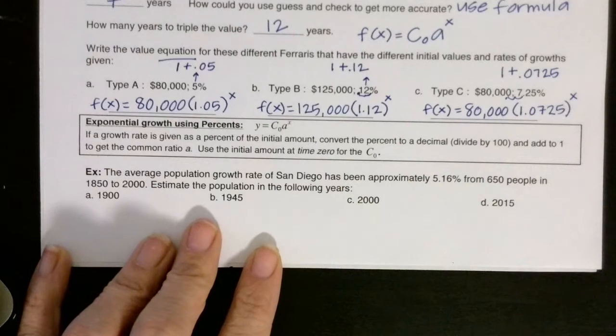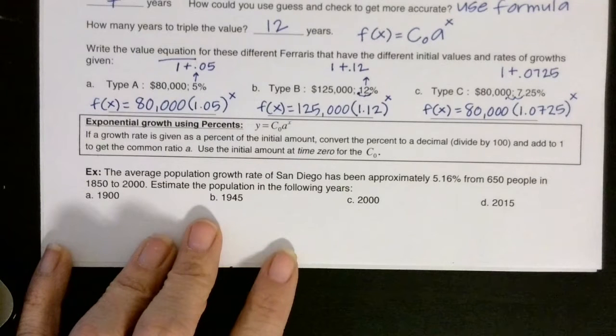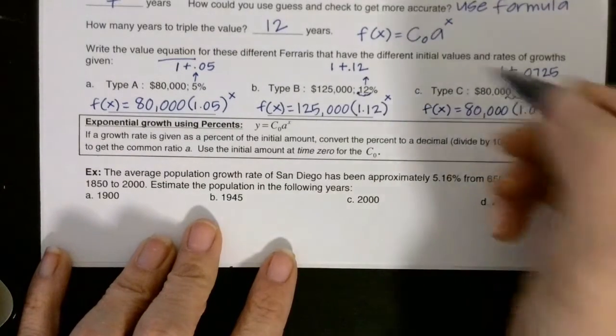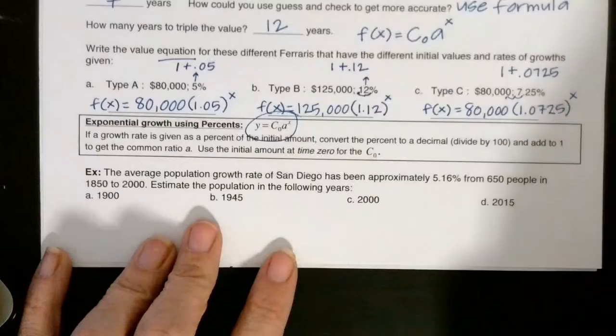So the average population growth of San Diego has been approximately 5.16% from 650 people in 1850 to 2000. So estimate the population in the following years. So you're like, what the heck? So here's our formula right there.